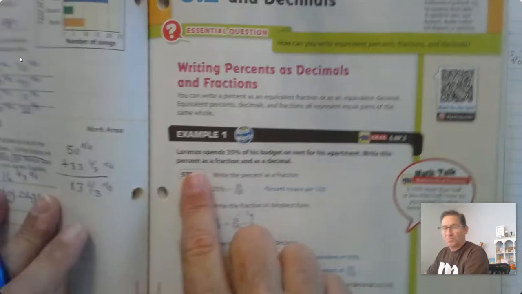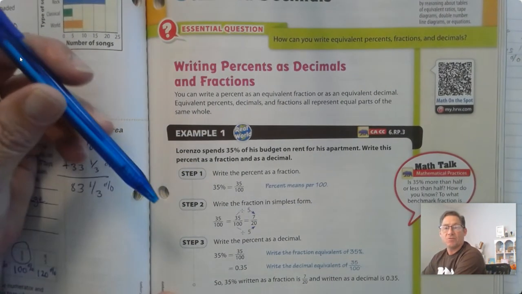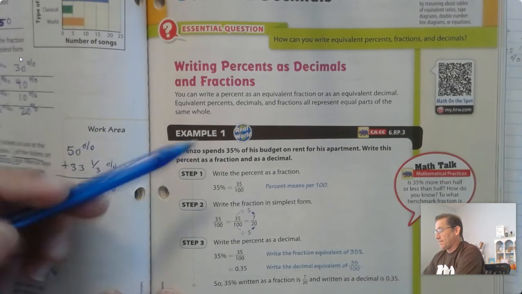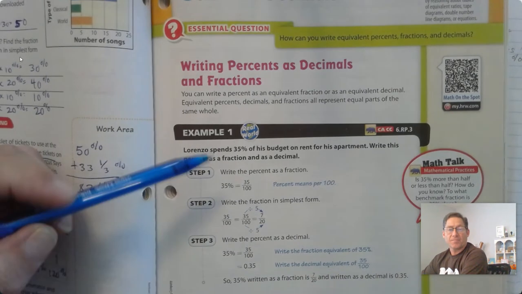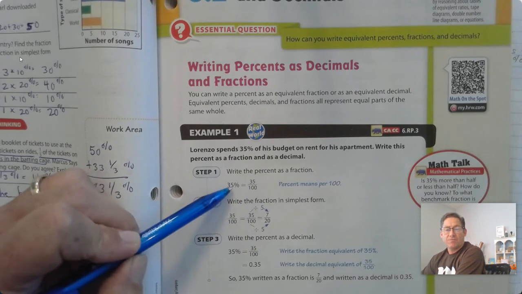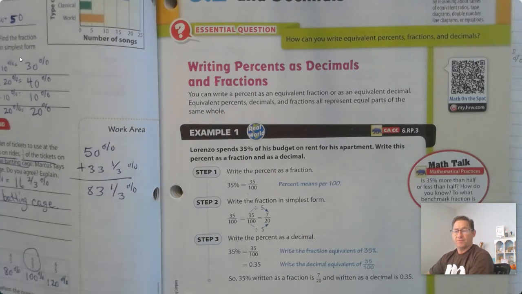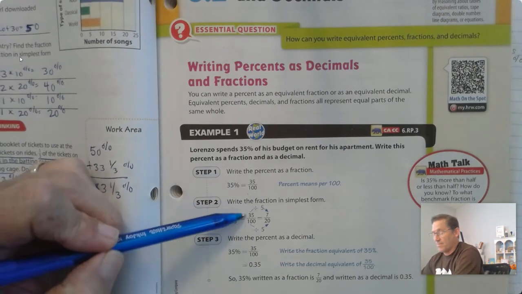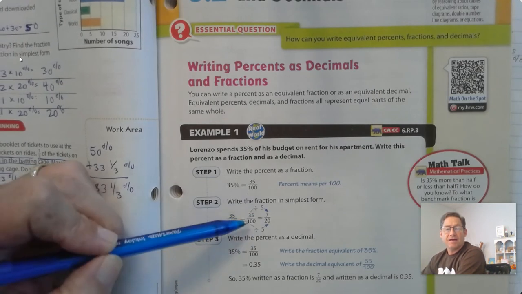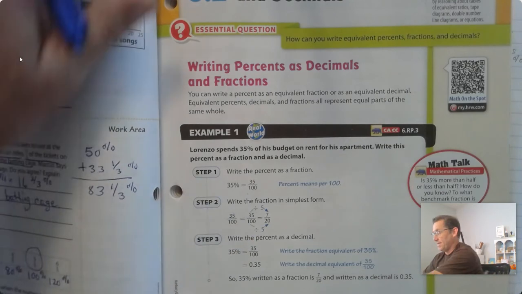All right, so in our first example, Lorenzo spends 35% of his budget on rent for his apartment. Write this percent as a fraction and as a decimal. Well, step one, to write the percent as a fraction: 35%, we know percent means per 100. So simply write 35 over 100. And then we can reduce 35/100ths by dividing by a greatest common factor of 5. 35 divided by 5 is 7, and 100 divided by 5 is 20. So 7/20ths is the same as 35%.